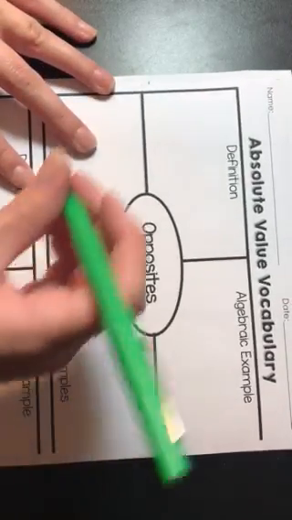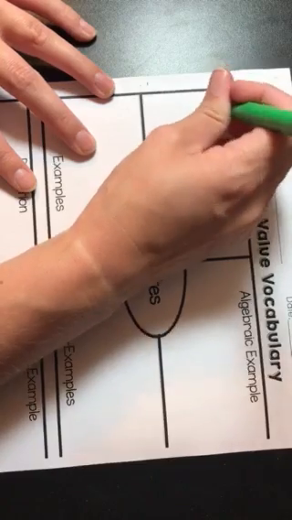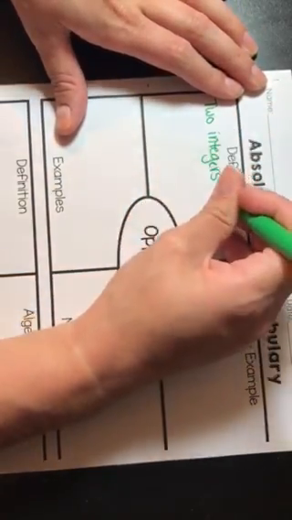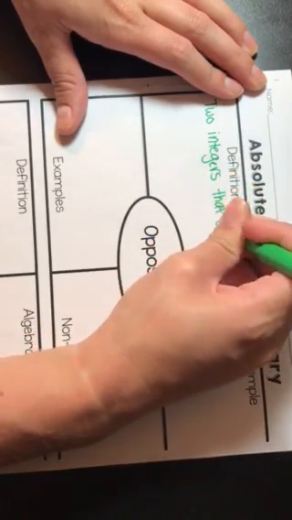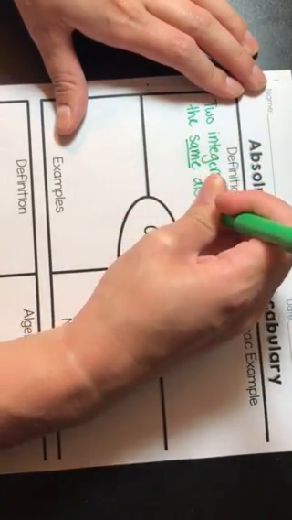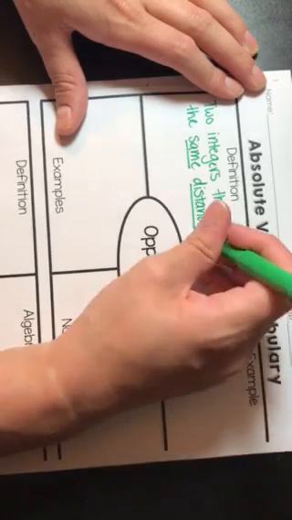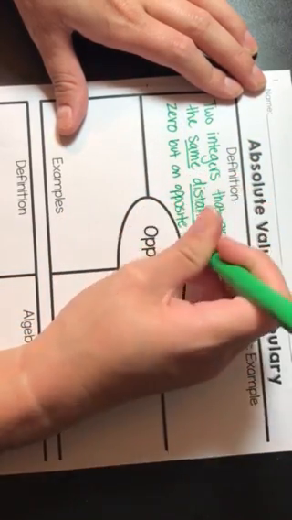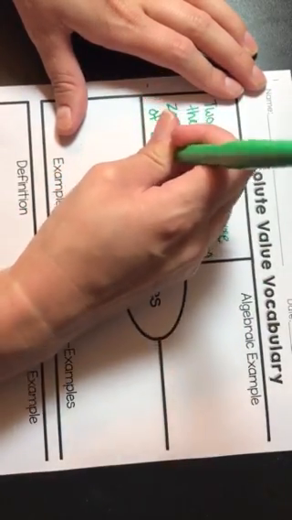is. So an opposite is, or are, excuse me, two integers that are the same distance from 0, but on opposite sides of 0.